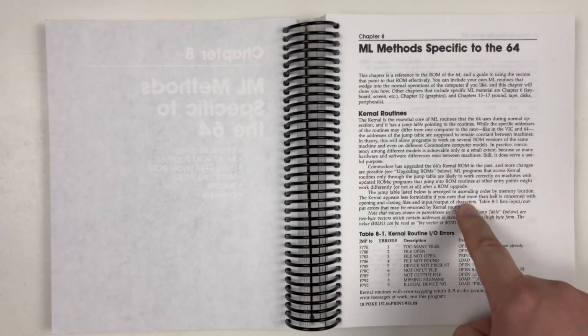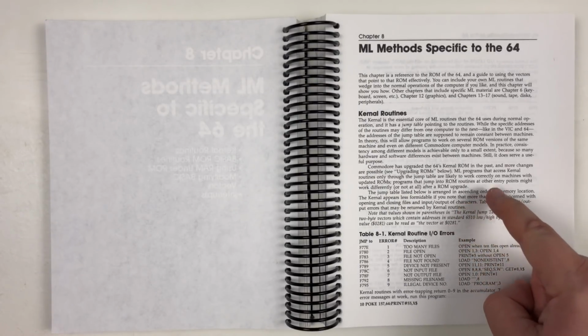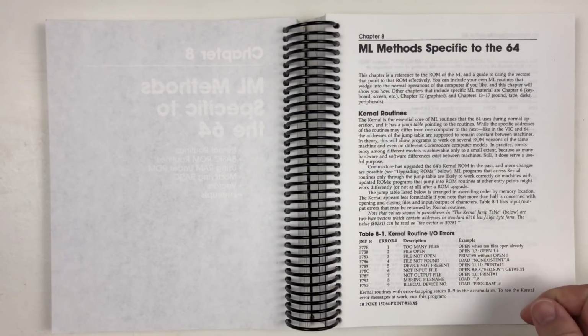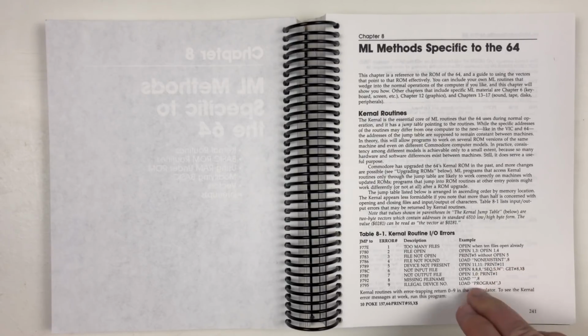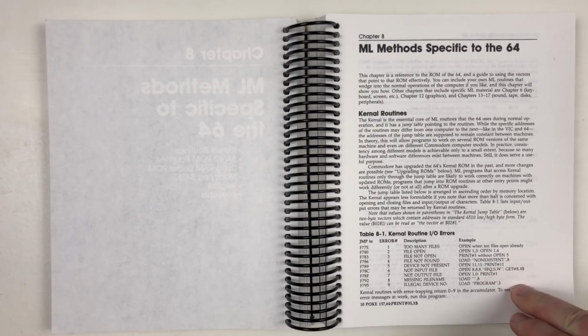So David Murray's Commander X16 computer is going to have a compatible kernel, even though the computer itself has many new features and really isn't all that compatible with other Commodore computers. It is going to have a kernel. So because of that, all those basic things like loading, saving, printing a character to the screen, and so on will work on that machine. So I'm pretty excited about that.